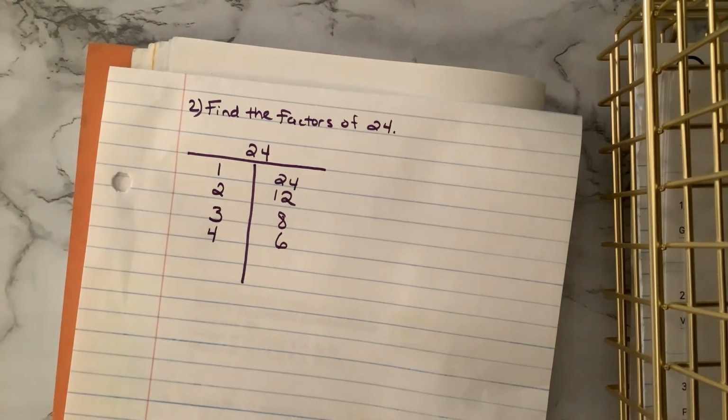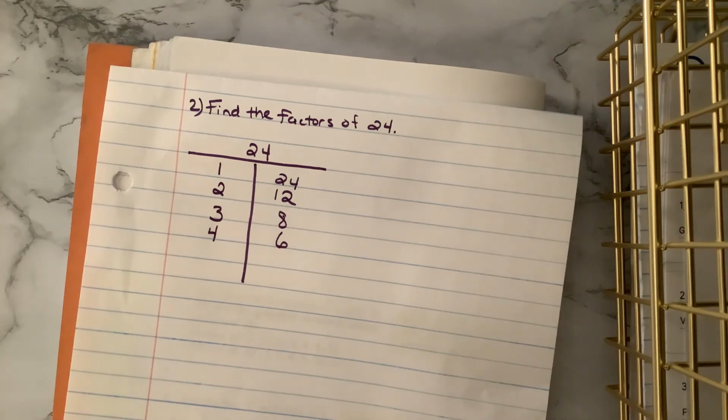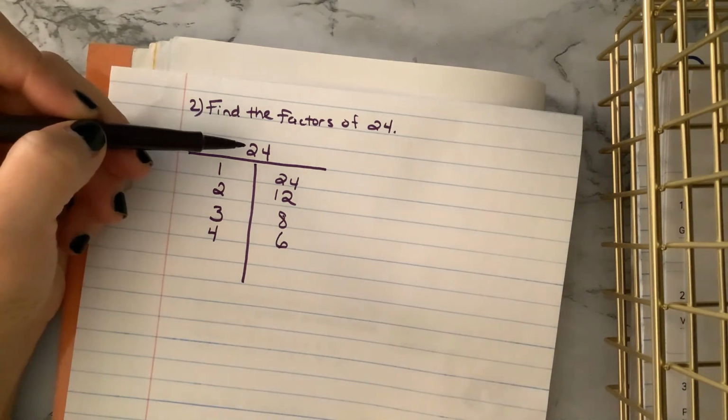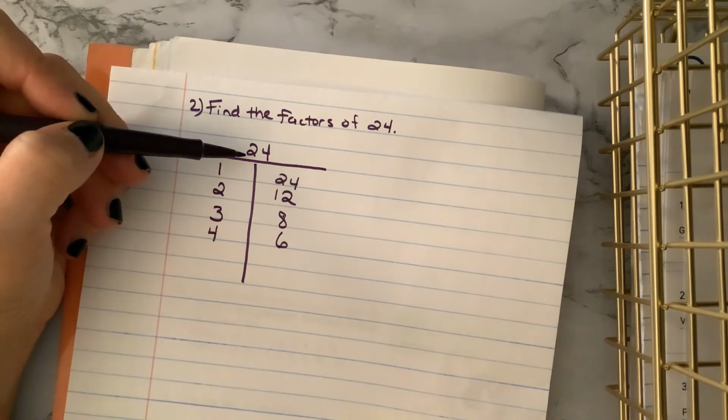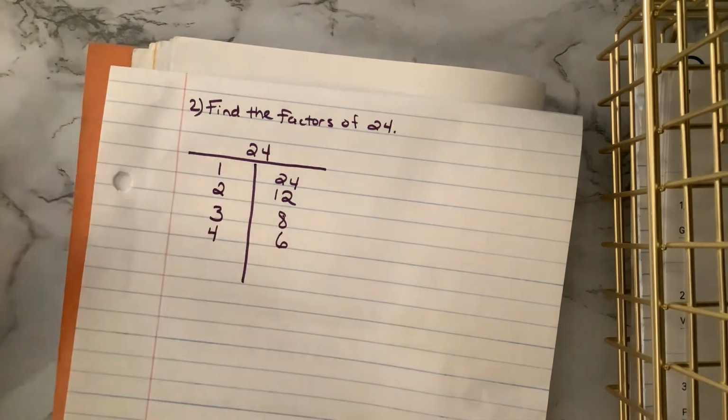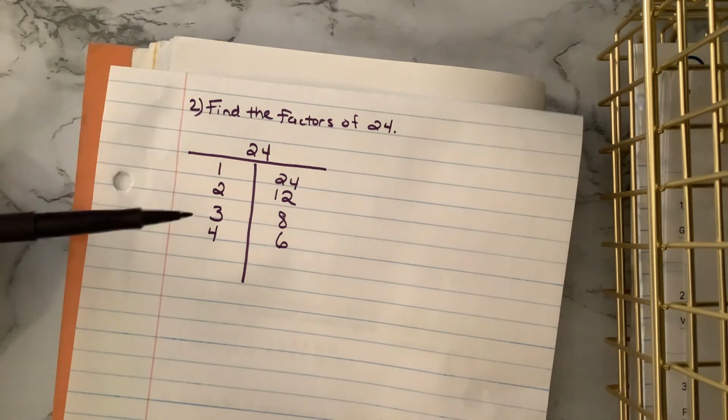But you should remember the rule of multiples of 5. Multiples of 5 are always going to end in a 0 or a 5. This number does not end in a 0 or a 5, which means that 5 is not a multiple, or sorry, a factor, excuse me, of 24.